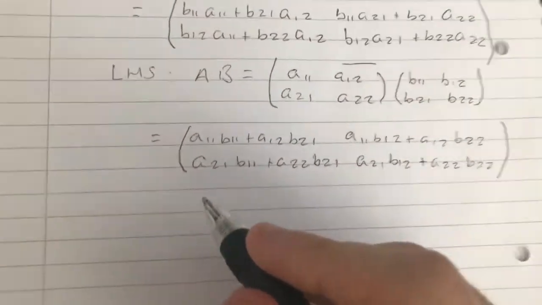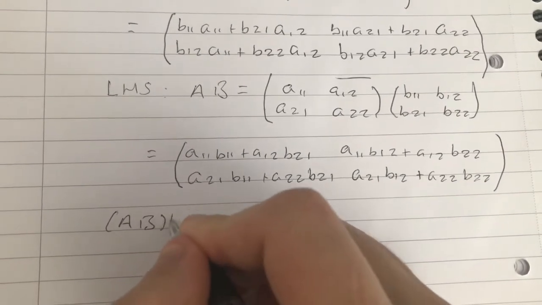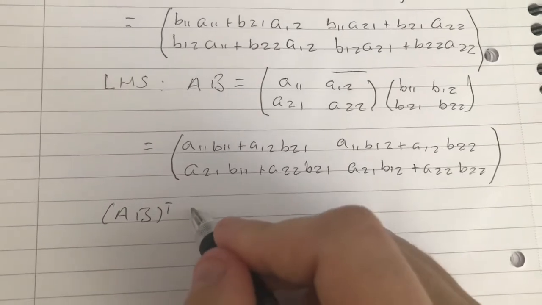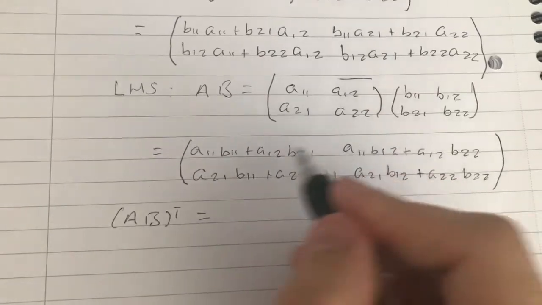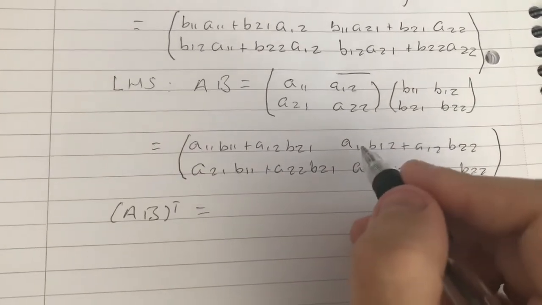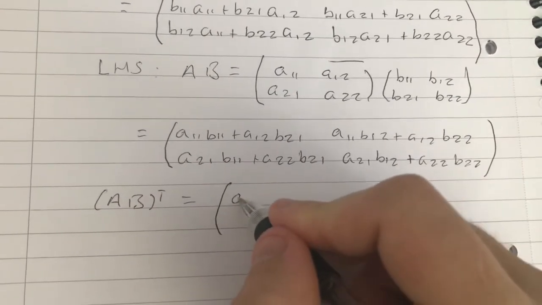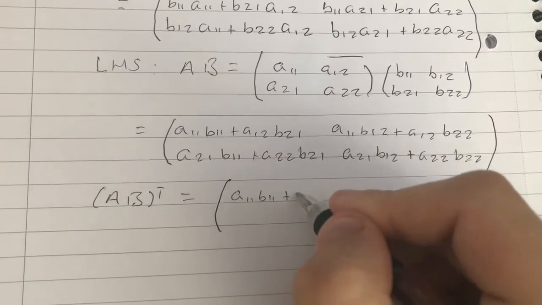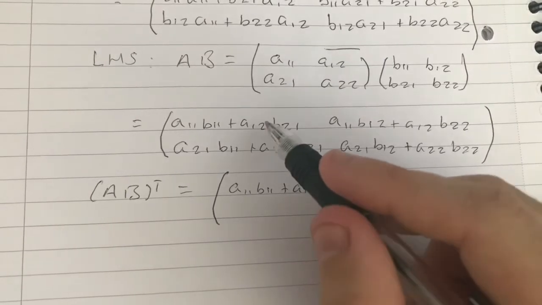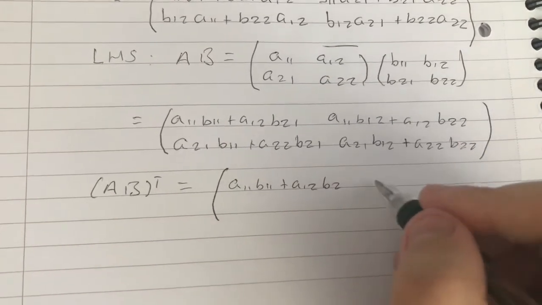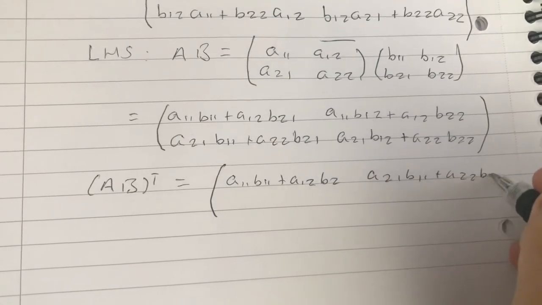And then we're going to take the transpose of this, so we're going to get AB transpose, and that just means we swap the rows and the columns, so this row here becomes a column. So essentially what we're going to do is just swap over these two elements. Okay, so this is the first column, so it becomes the first row. So now we get A21, B11 plus A22, B21.